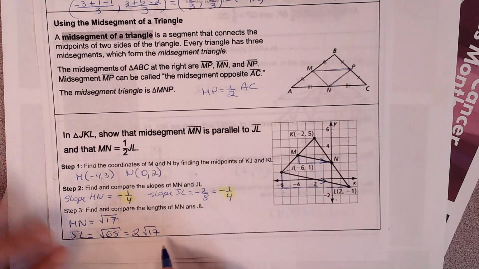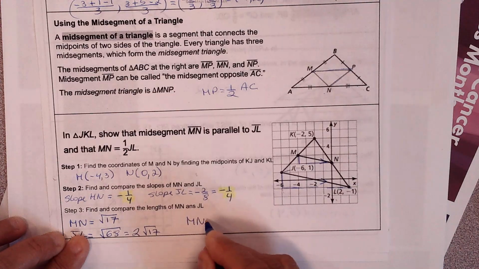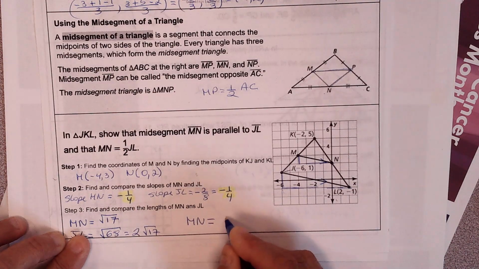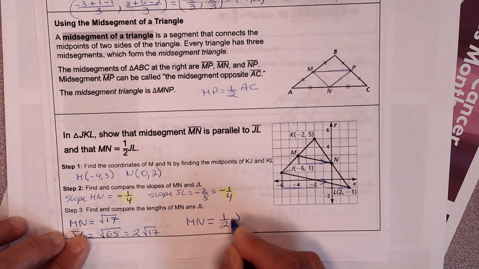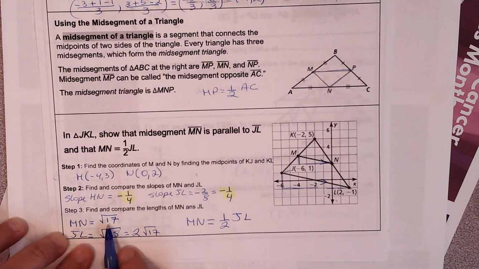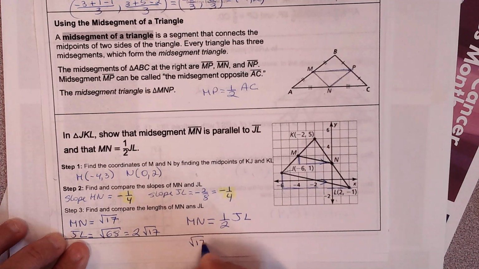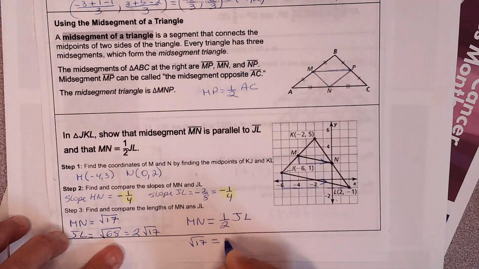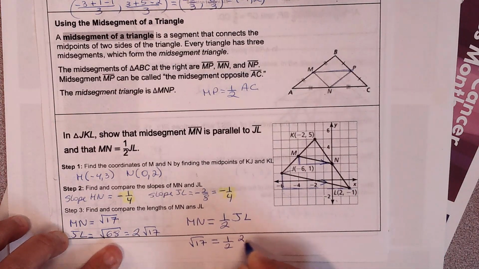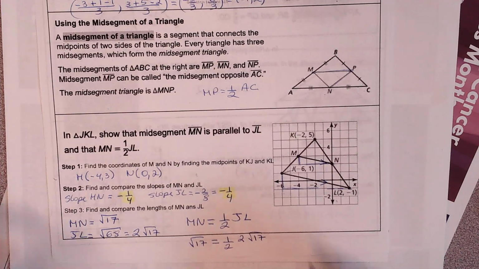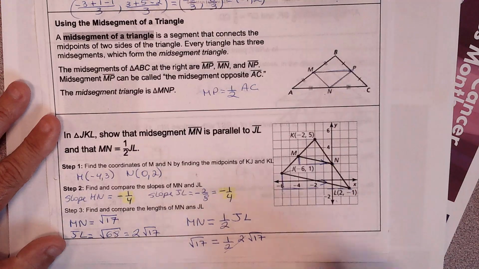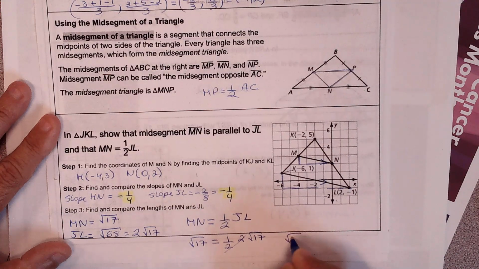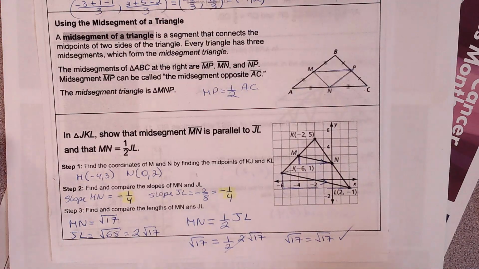So when we compare here, is MN equal to half of JL? Well, let's take a look. MN is square root of 17, and JL is 2 square root of 17. So you see these two cancel out, and then we get square root of 17 equals square root of 17, which checks what we were looking for.